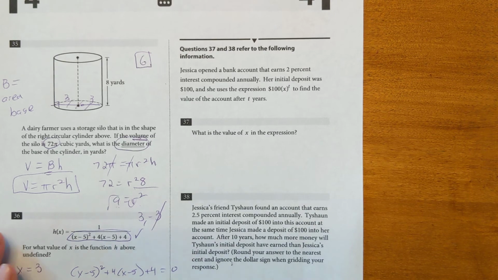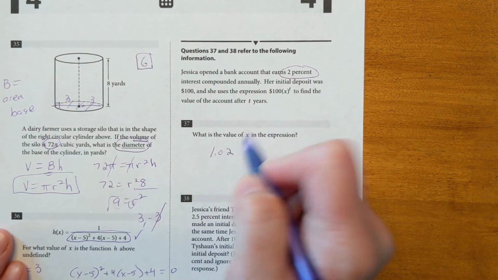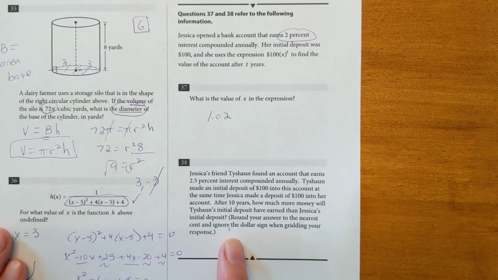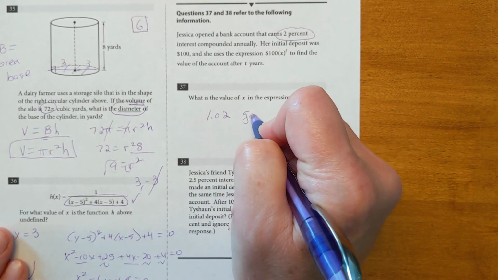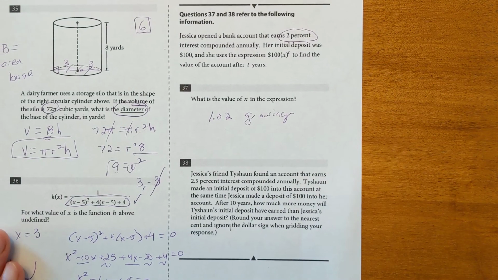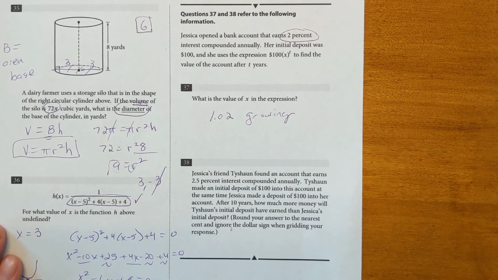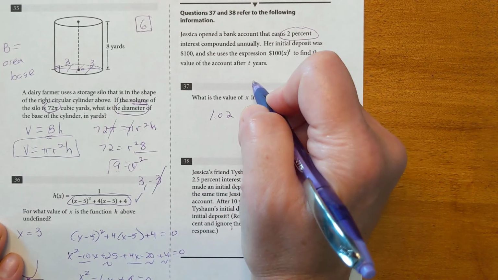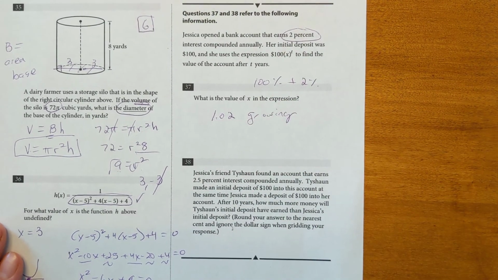This one's also kind of tricky. You might be inclined to just write 0.02, but it's 1.02 because it's growing. Hopefully when you go down to number 38 and work that problem out, you'll realize it wasn't 0.02. It's 1.02 because it's growing, the money's getting bigger. So it's a growth problem. If you put 0.02 down, it would have been a decay problem and your money would have gone down instead of going up. So what you were supposed to do is add 100% plus 2%, which is 102%.